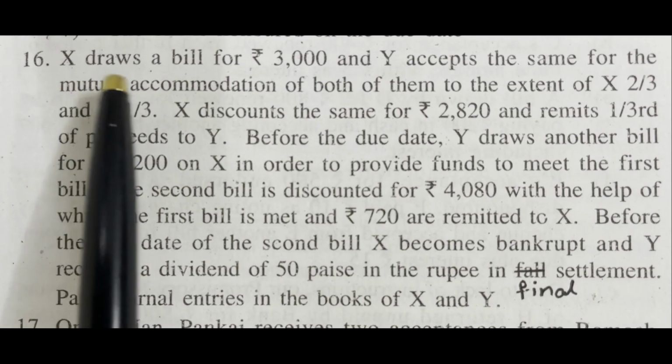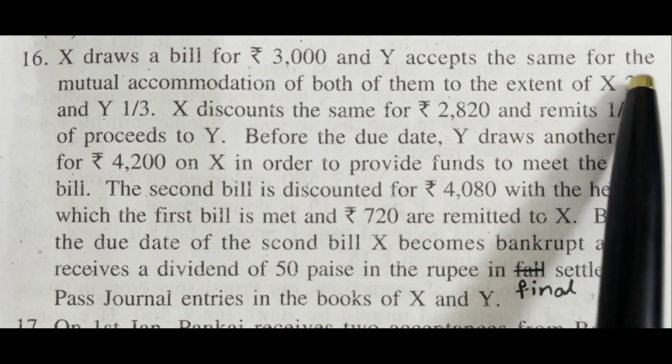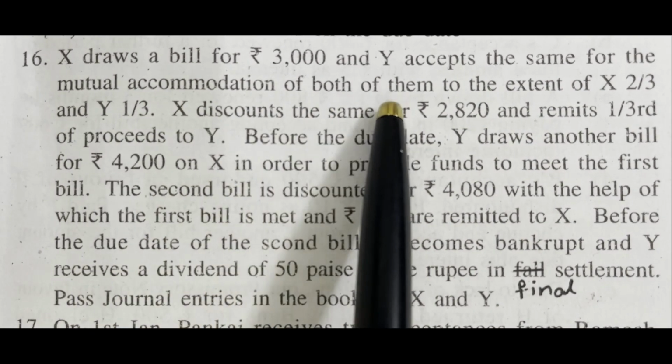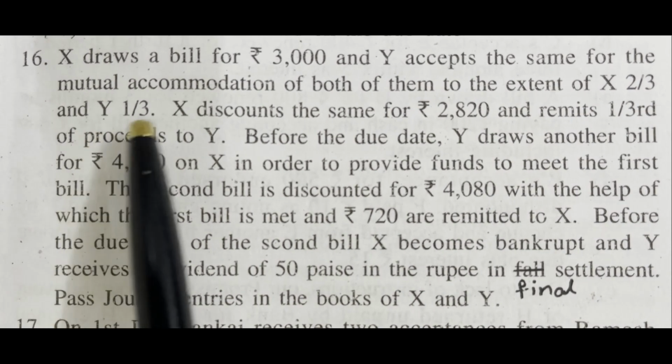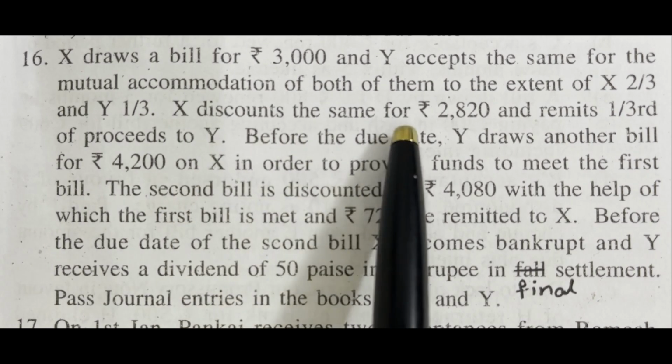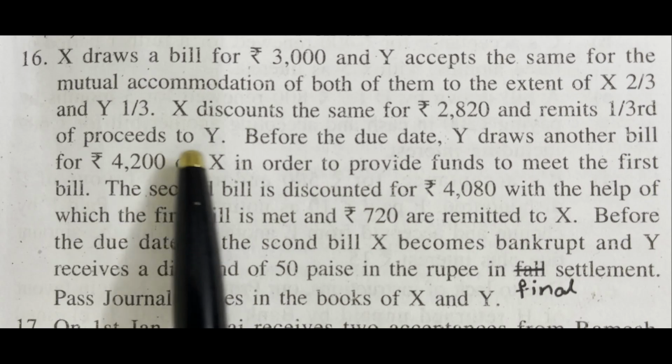16th problem. X draws a bill for 3000 rupees and Y accepts the same for the mutual accommodation of both of them to the extent of X 2/3 and Y 1/3. X discounts the same for 2820 and remits 1/3 of proceeds to Y.